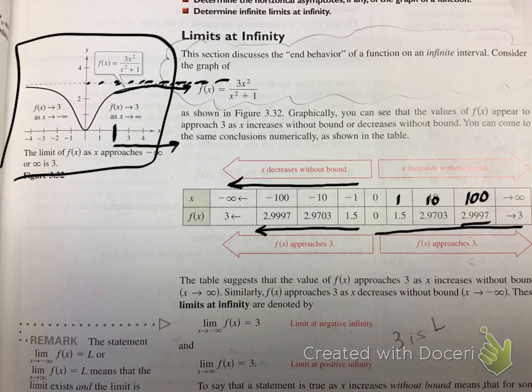So here it is symbolically. I don't really think you need to write anything down yet. You might want to write this. If the limit as x approaches negative infinity of a function is equal to a constant, 3 is that constant, 3 is our L, some number L, then that would be an asymptote.